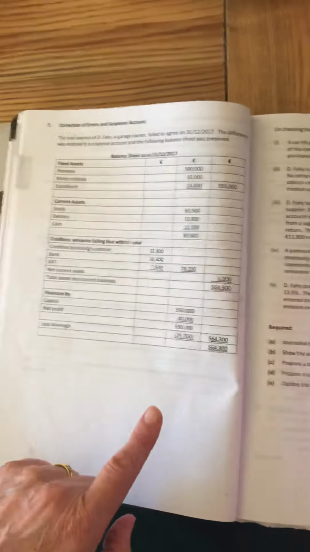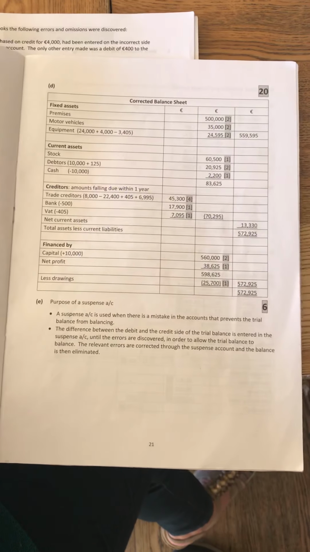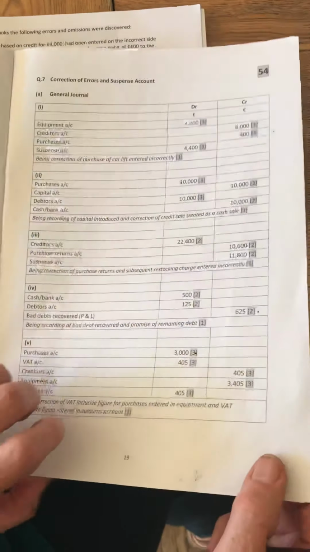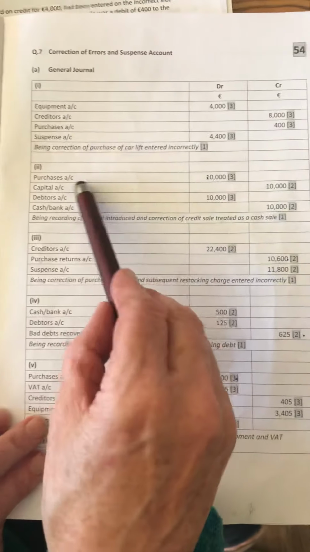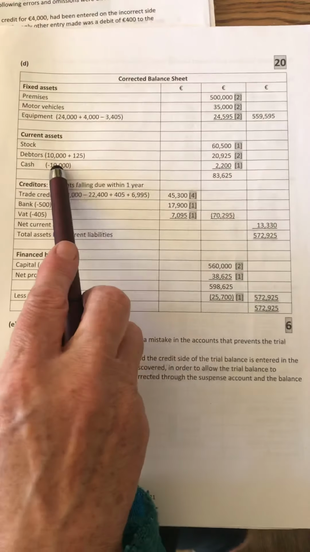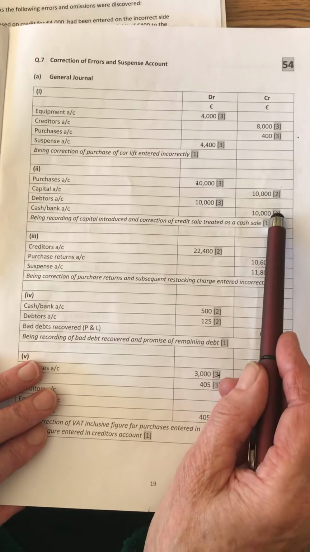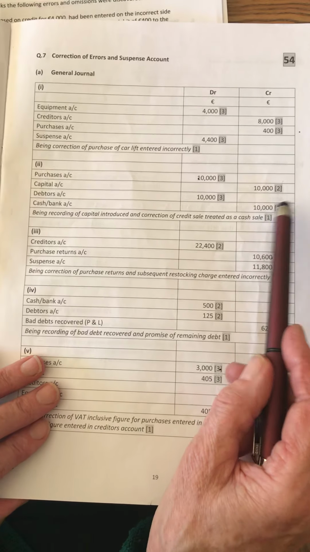My third one is cash, 12,200. Have I any entry on the cash account? I just see, did we? So the one that was cash, minus 10,000 for the one that we treated as a cash sale.